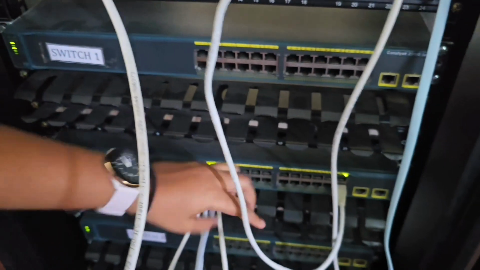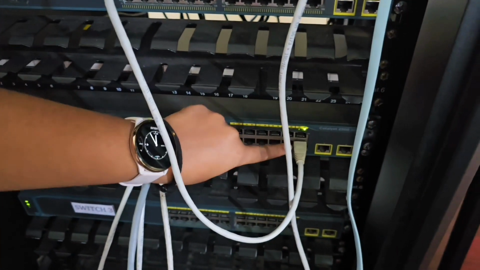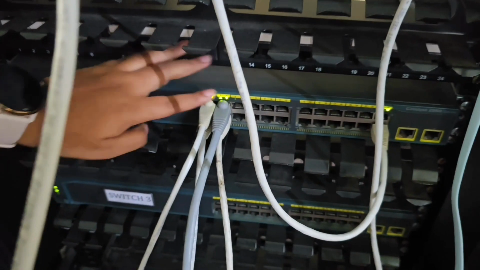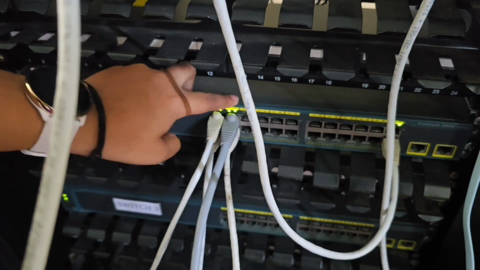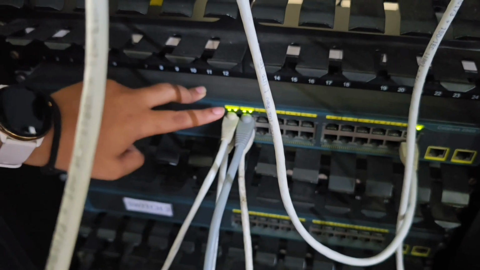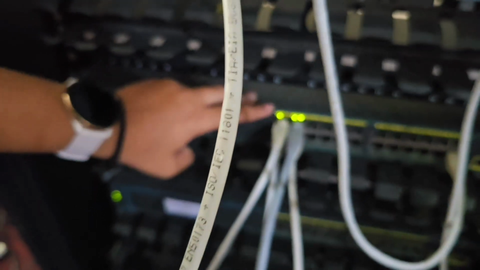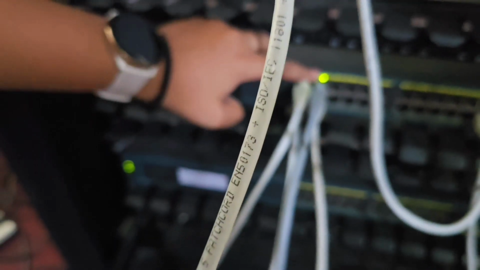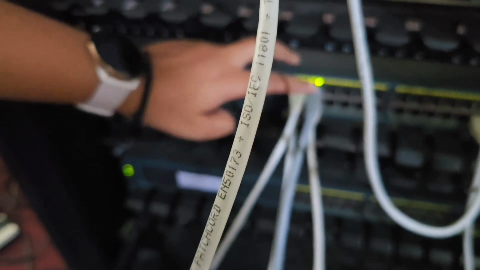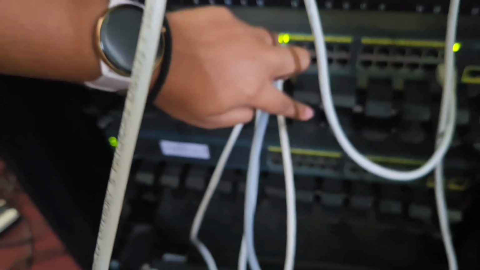And now let's talk about the switch. In the switch, this is the previous connection. This is connected to the firewall, and these are the 4 VLAN configurations on the 4 Fast Ethernet ports. The first one is the network admin VLAN. The second one is the lecturer VLAN, this one is the non-academic VLAN, and the last one is for the students.